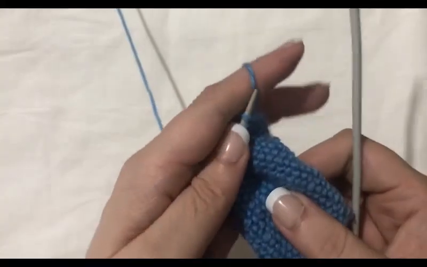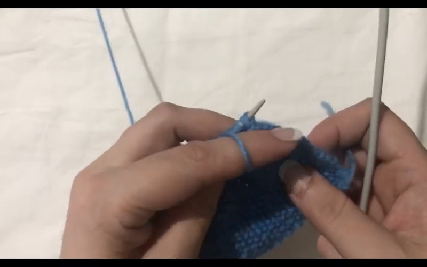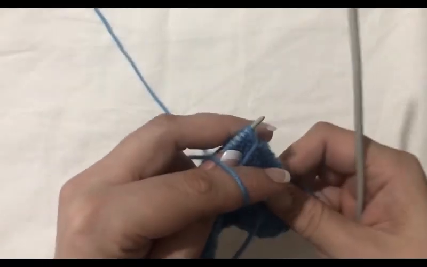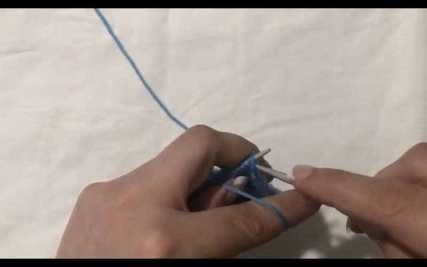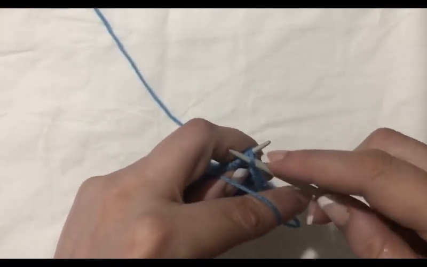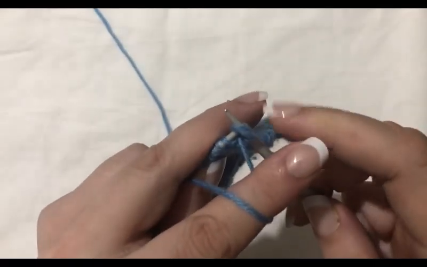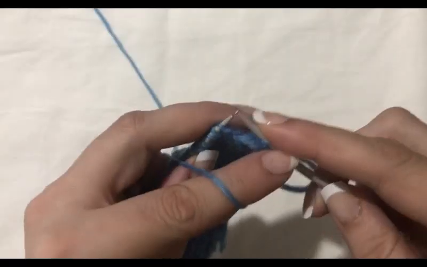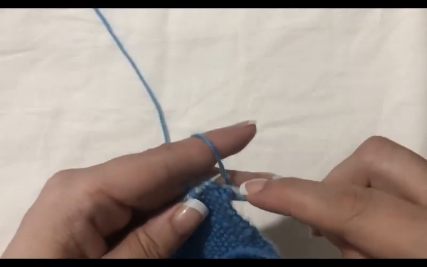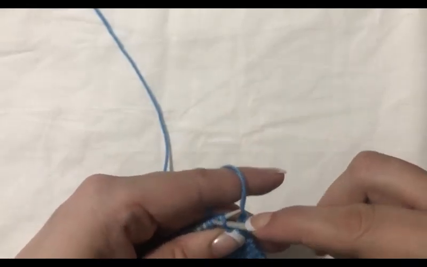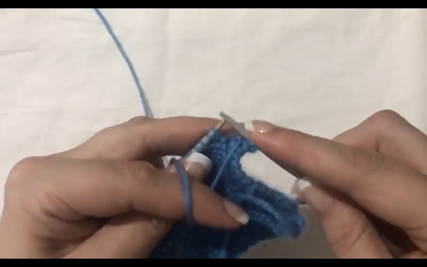Now on to row 2, the purl row. With the yarn in the front, purl your first stitch. Then yarn back and slip the next stitch purlwise. Yarn forward and start again.